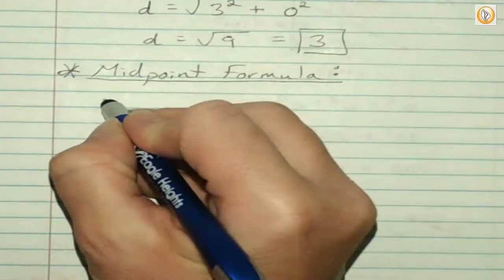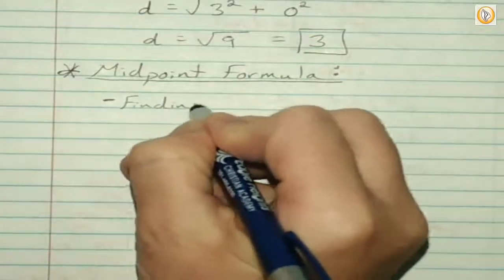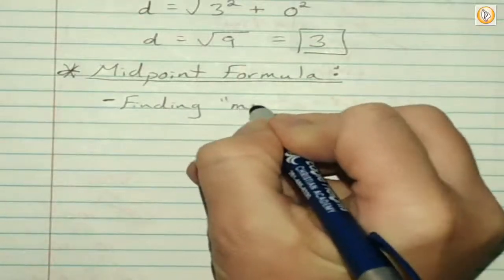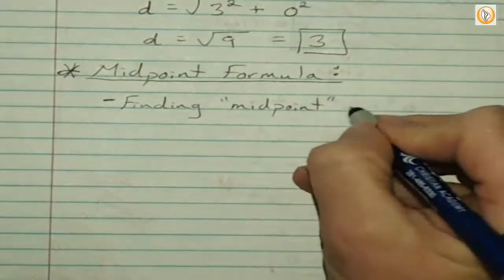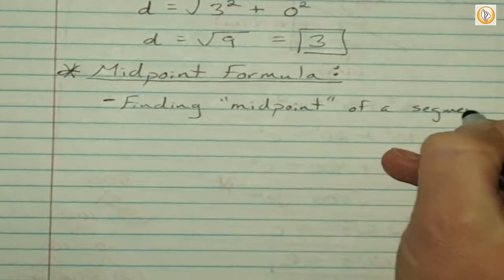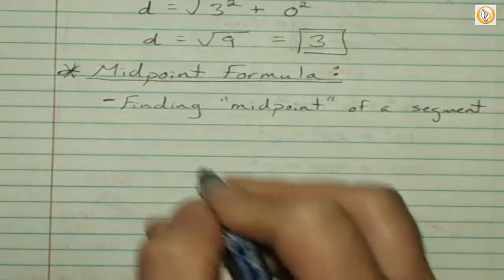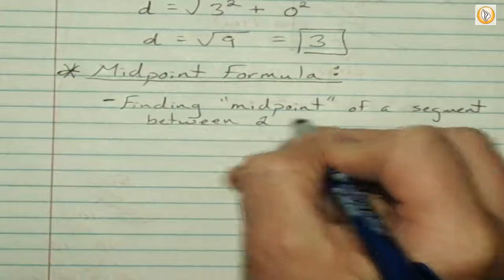Okay, so in this particular one, we're finding the midpoint of a line segment between 2 endpoints.